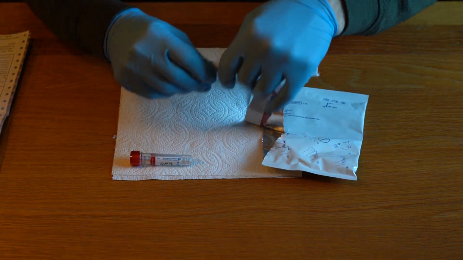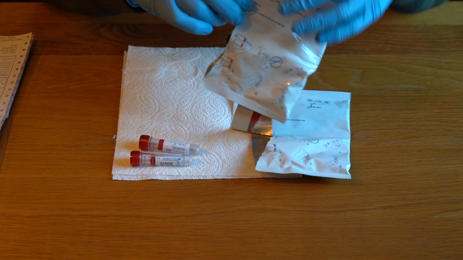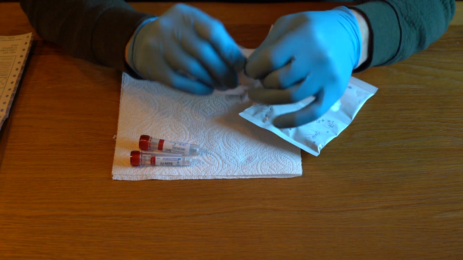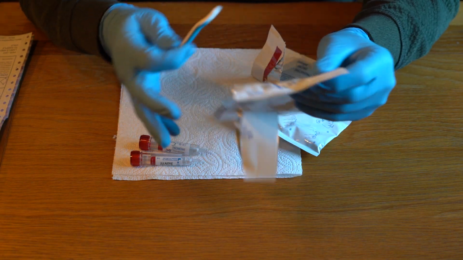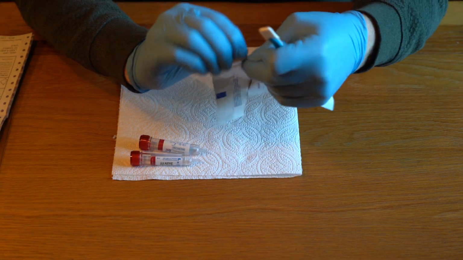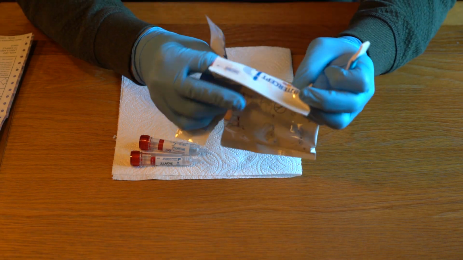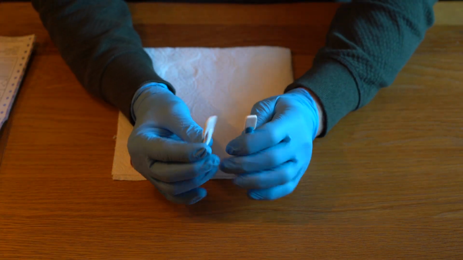I'll take those two out first. And in the other side of the bag we have the collection devices themselves. So I'll take these out. So they're the collection devices.